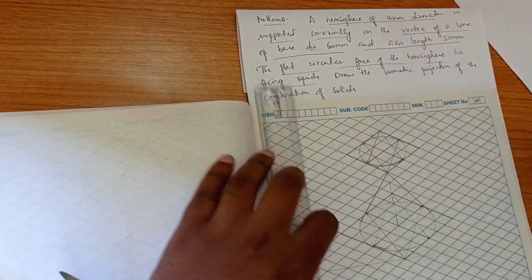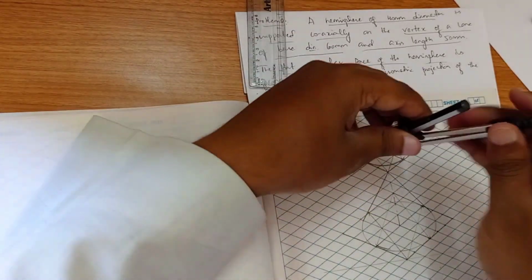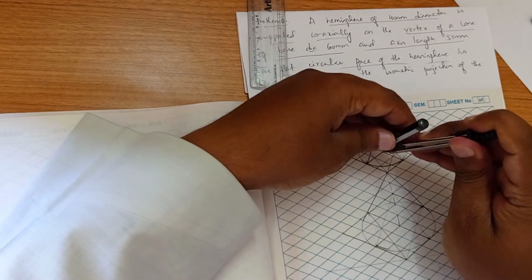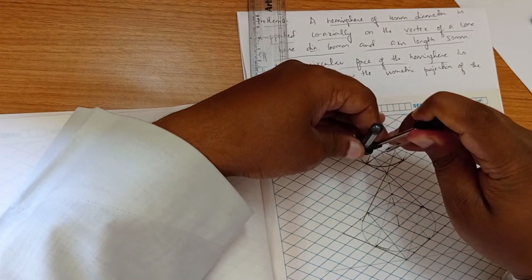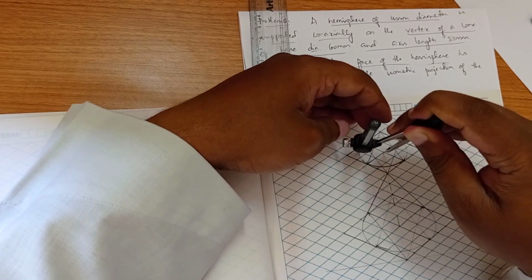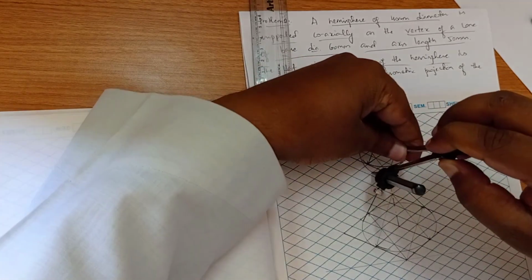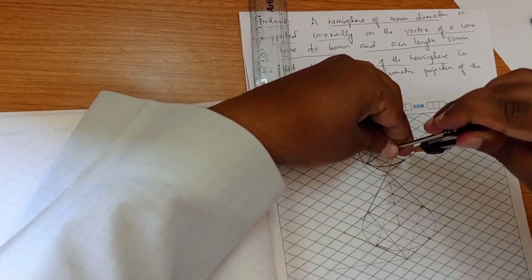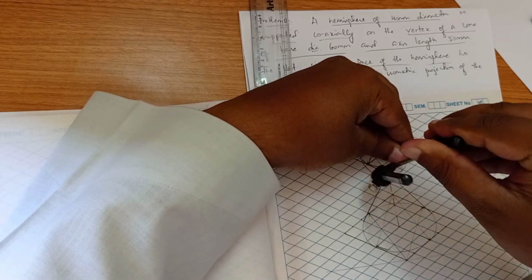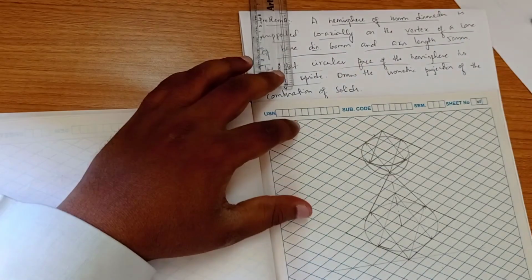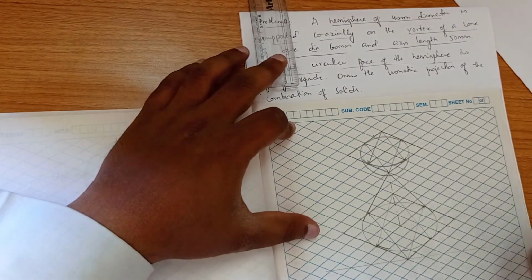Okay, from this center point, so how to construct the lower part here, from this point to here, exactly here we are going to take and then join it like this. Okay, so this completes the problem.